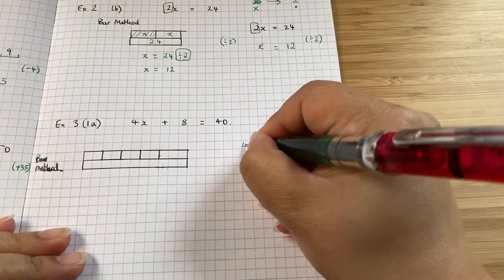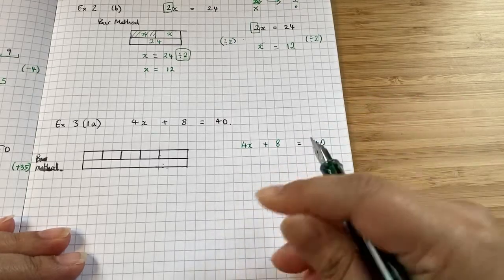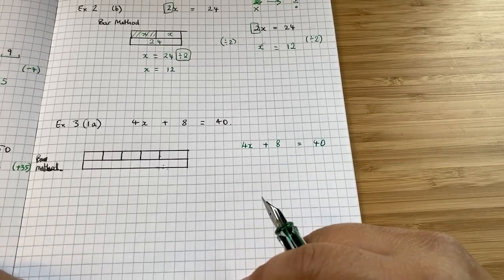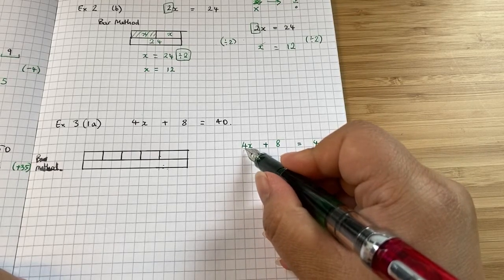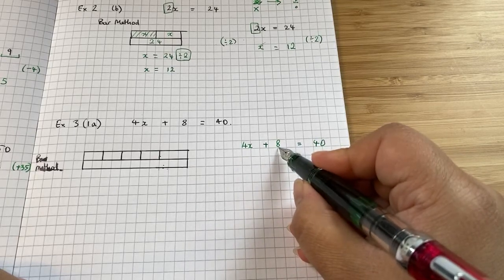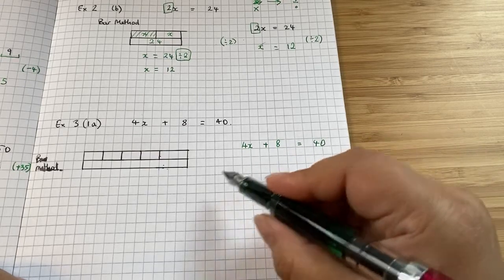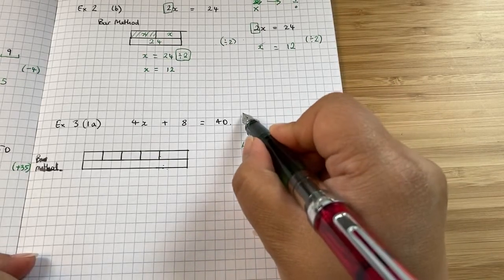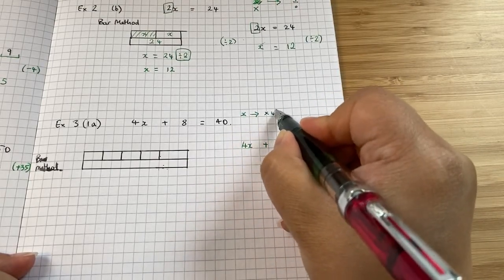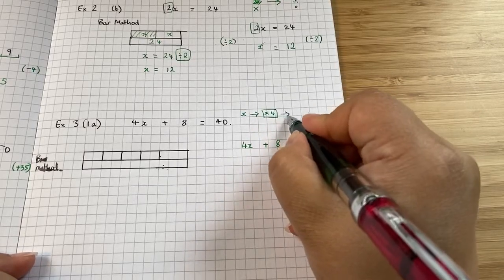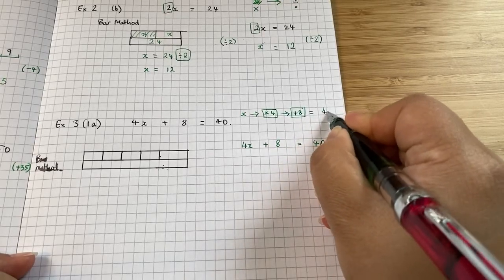So 4x plus 8 equals 40. Now this is a much more complex equation. This is a two-step equation. The first thing that's happening to x is it's being times by 4. Then it is being added 8 to equal 40. Now, that means we've got to do all of those steps in reverse. So if you think about what I said, the first thing that's being done to x is it's being multiplied by 4. Then we are adding 8, and that is giving us the answer 40.